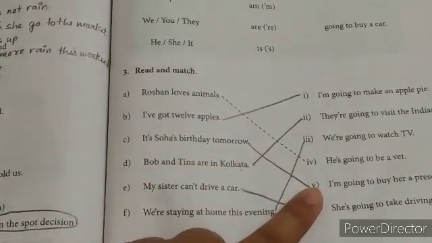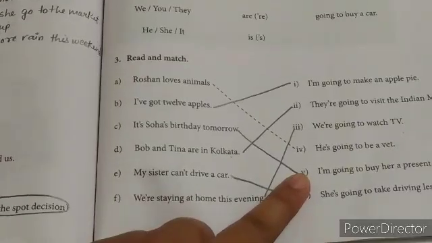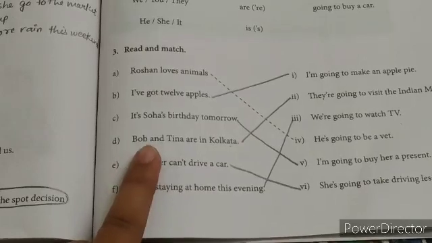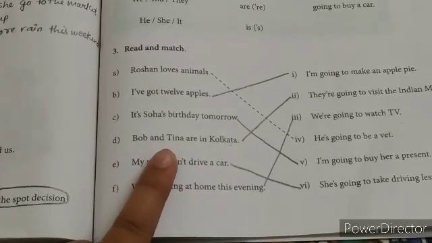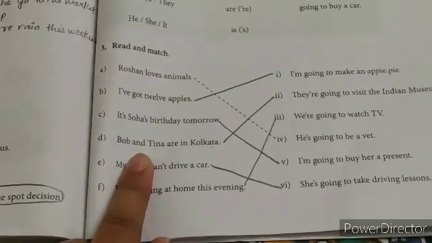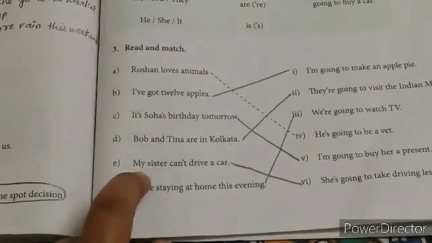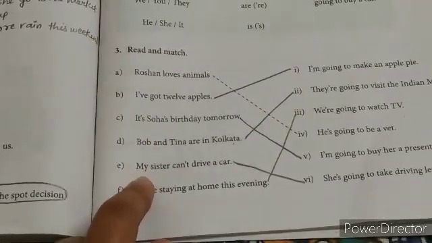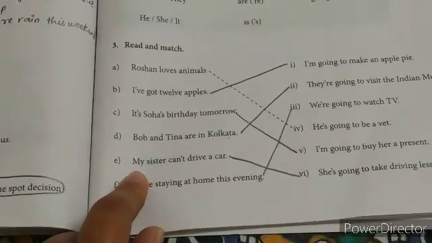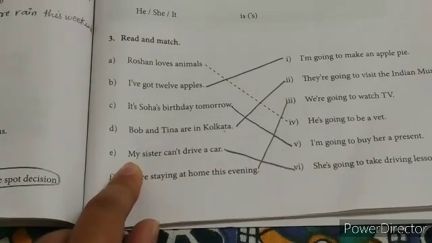I am going to buy her a present. Then Bob and Tina are in Kolkata. They are going to visit the Indian Museum. Then my sister can't drive a car. She is going to take driving lesson.